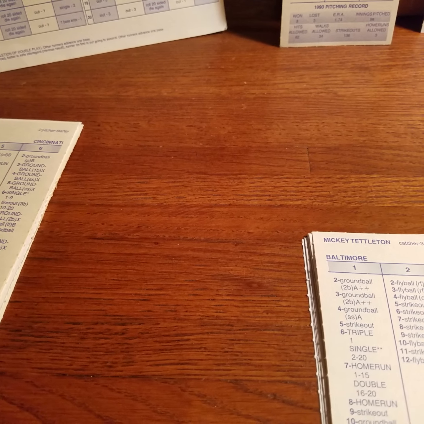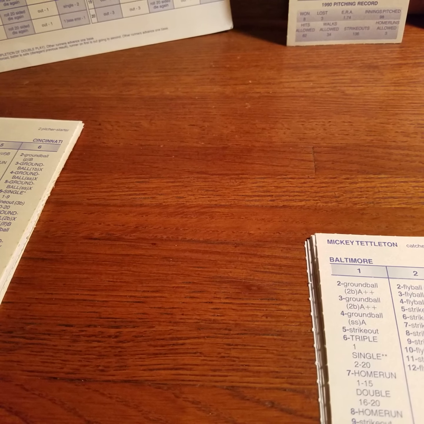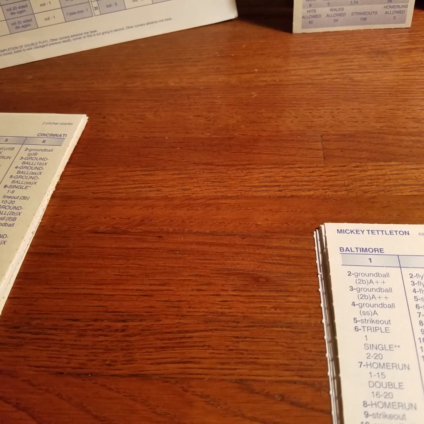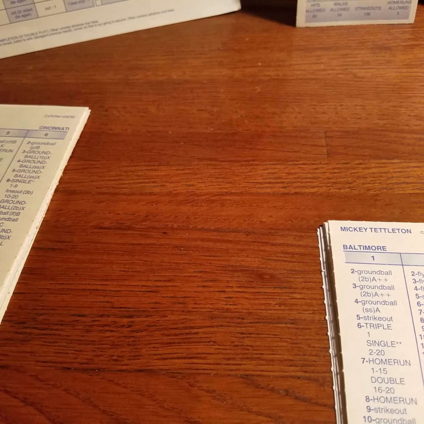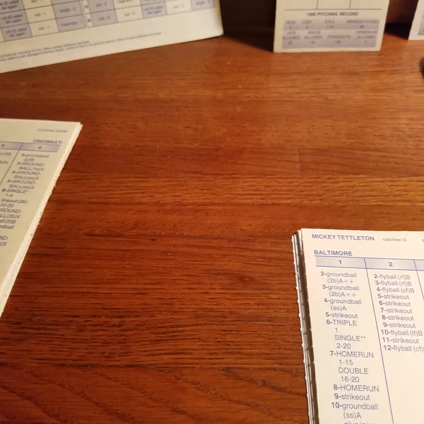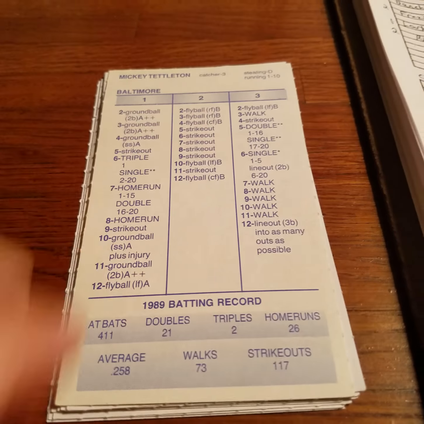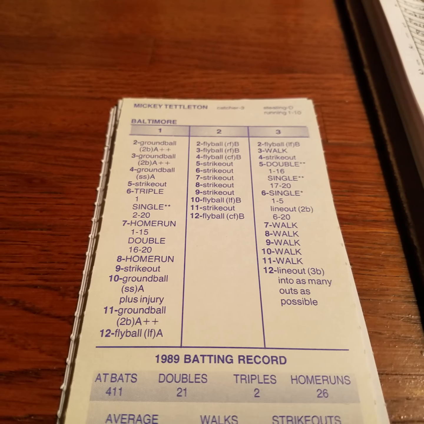So let's see how they're going to play that. I've got to fill this in down here. There's the Reds. Okay. So the Reds will be playing their next opponent, and another loss by the Reds, and they're eliminated. So right now the Orioles did it, and Mickey Tettleton, your man of the hour.